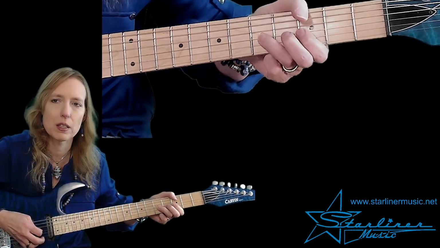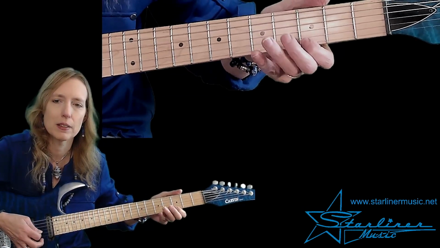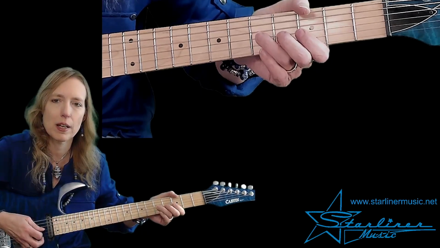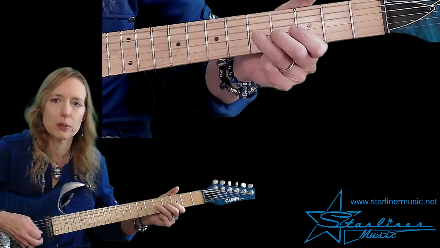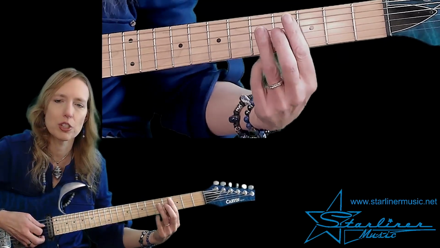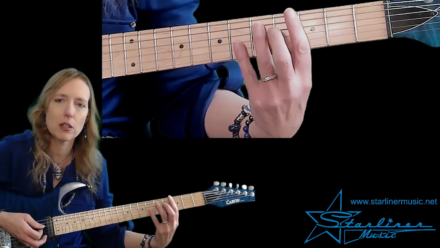So rest, triplet, and then we have a bend release in the last triplet, triplet, and then we end on the root G, and then we go into the G comping.